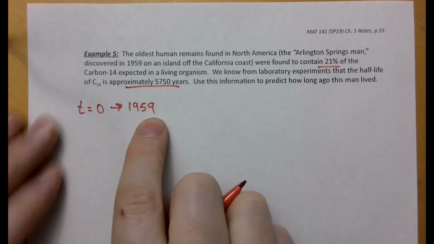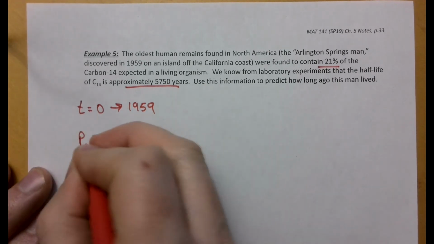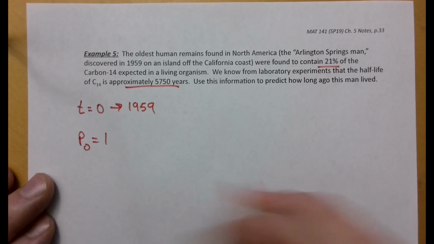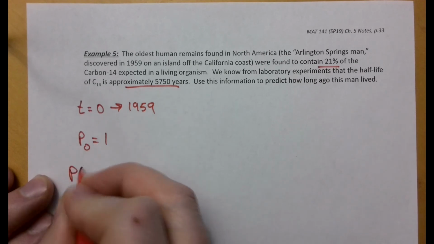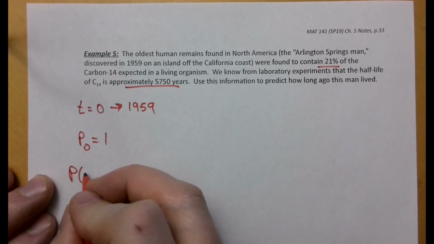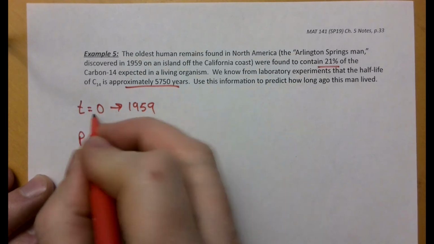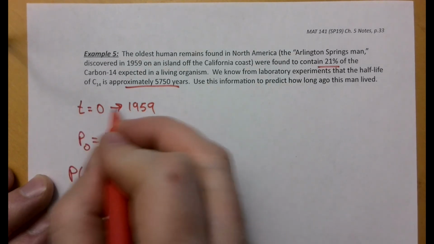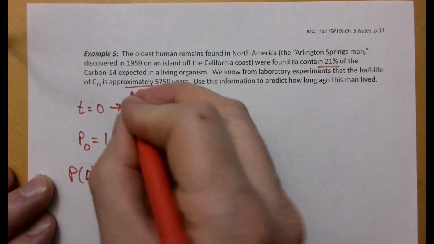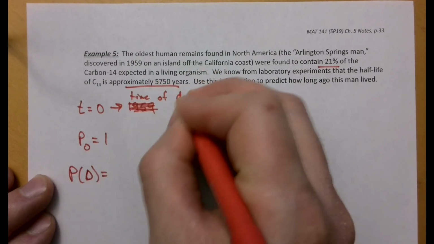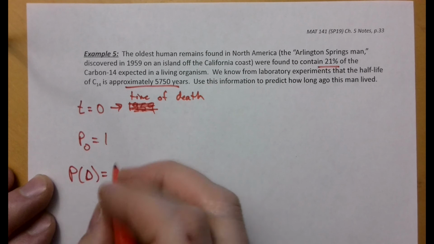Well, let's see, we might not need that. Let's let our P naught equal 1 for 100%. Let's let T of 0 equal time of death.